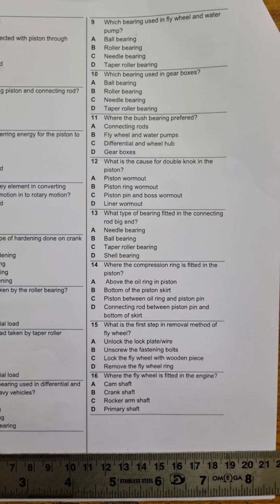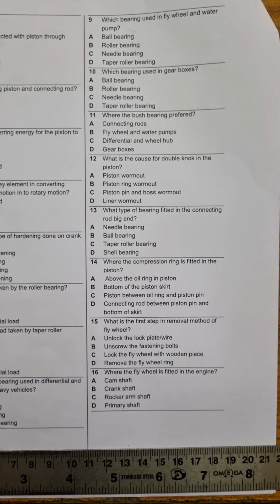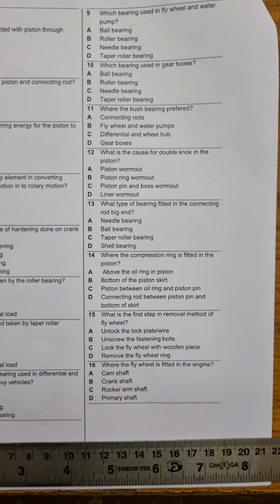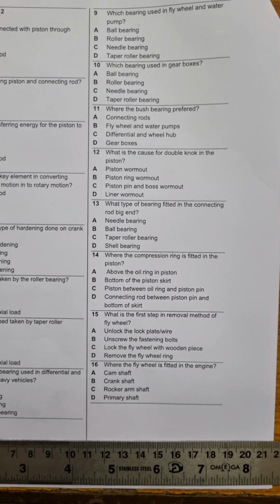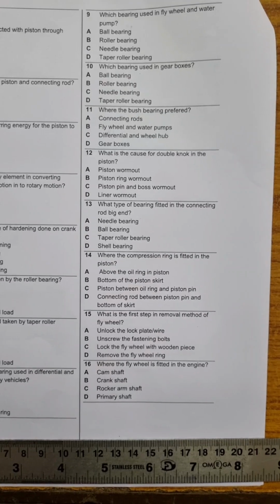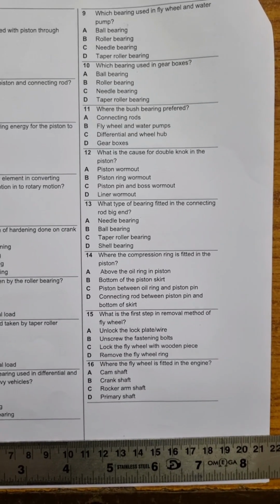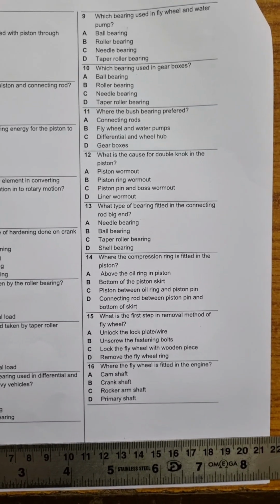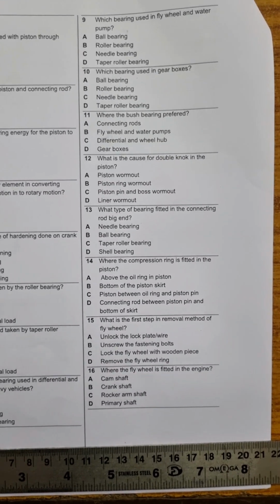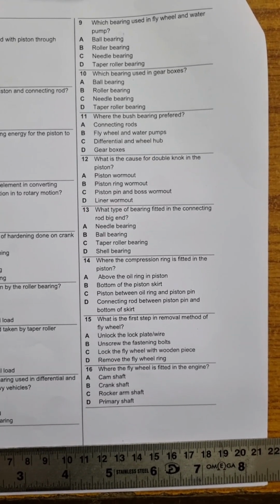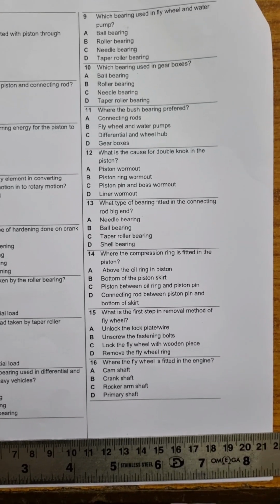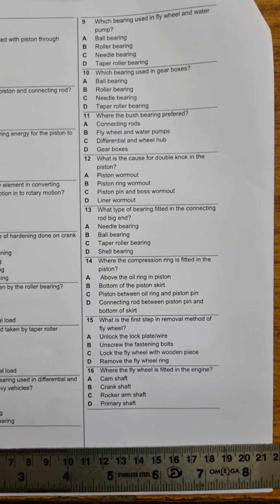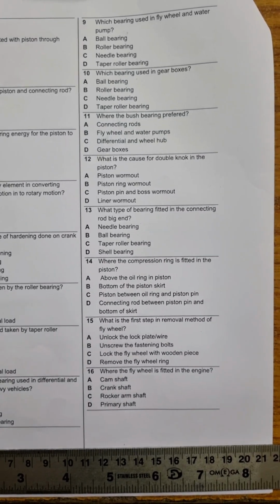Question number 13. What type of bearing is fitted in the connecting rod big end? Options: needle bearing, ball bearing, taper roller bearing, shell bearing. Answer: shell bearing. Question number 14. Where is the compression ring fitted in the piston? Options: above the oil ring in piston, bottom of the piston skirt, piston between oil ring and piston ring, connecting rod between piston pin and bottom of skirt. Answer: above the oil ring in piston.